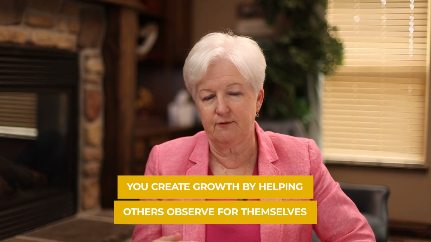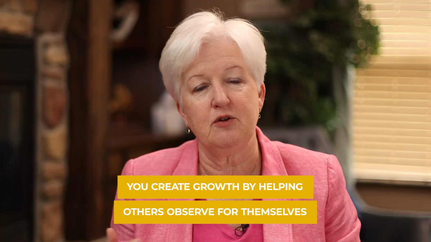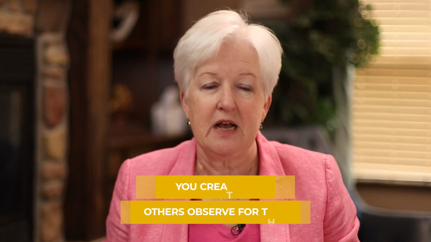You can instruct them on what to do all you want, and sometimes you do need to do that, but if you rely on that too heavily, you're going to miss the growth opportunities for your people. You're going to be able to create growth opportunities for your people by helping them be able to do the observation for themselves. So as you go through your leadership growth journey yourself, if you can share that learning with the people who work for you at the same time, you will accelerate their opportunities.